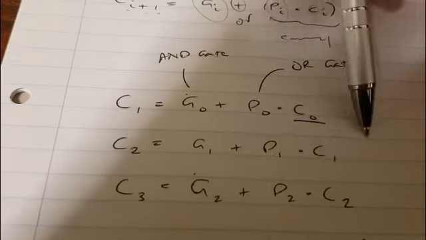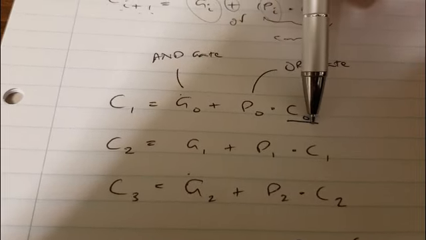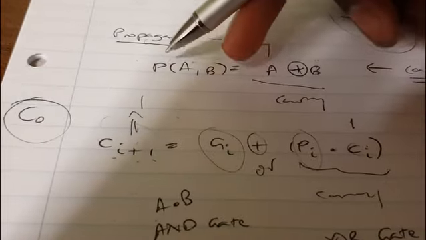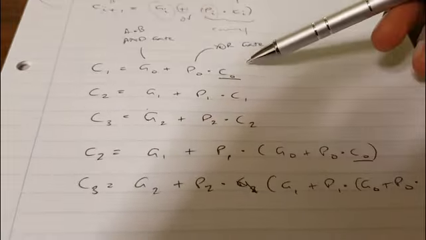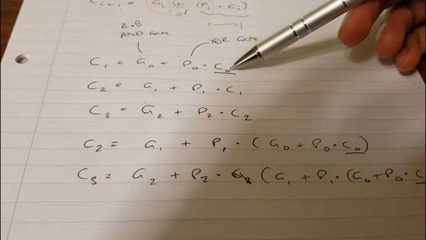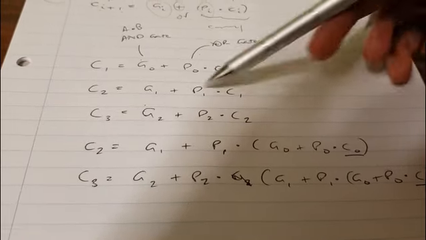In order to calculate the series of carries, we use these equations. C1 would be G0 plus P0 dot C0, where G is just an AND gate of A and B as defined up there, and P0 will be an OR gate, or an exclusive OR gate rather, of A and B. So C1 would be G0 plus P0 dot C0, and similarly for C2 and C3. So this would generate 4 carries like that.